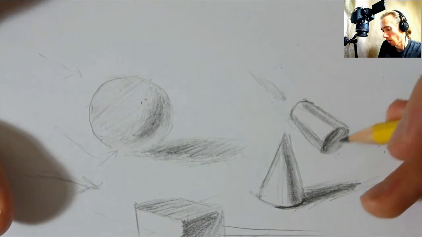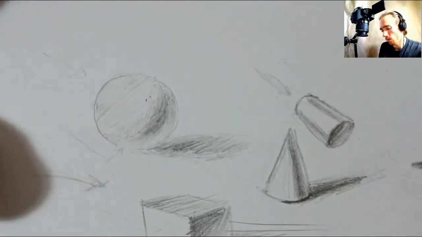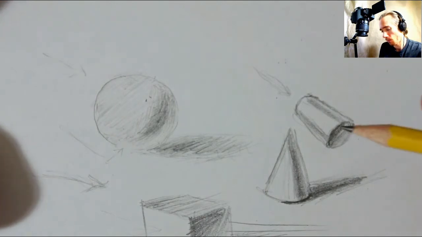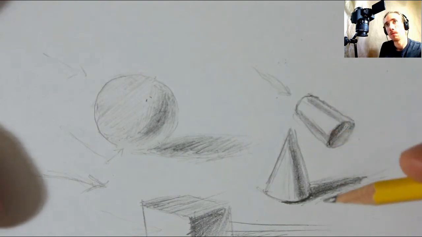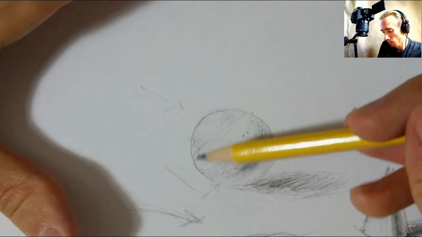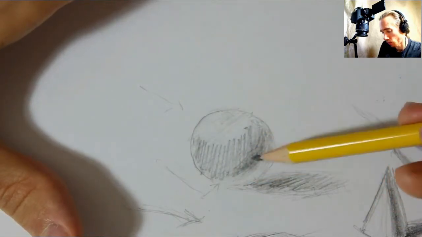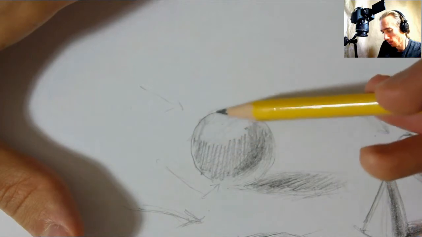I'm brightening up that side to show more reflective light. Okay, so what's next? Let's go back to this one just to show a darker version of it.